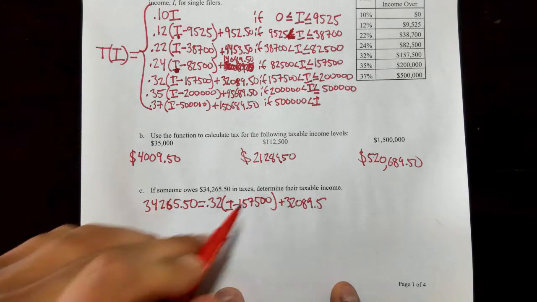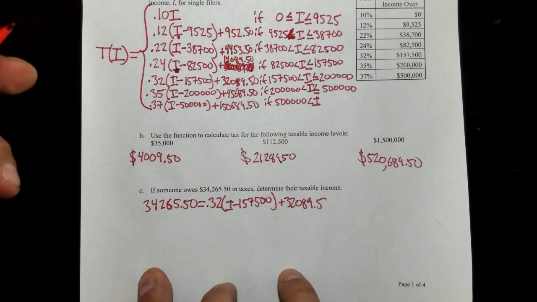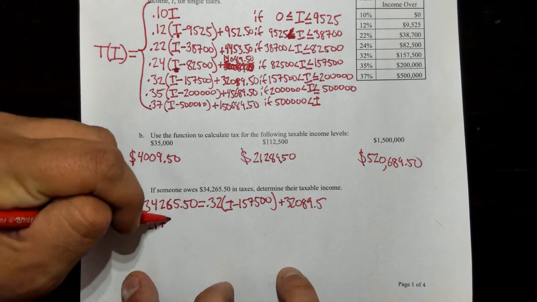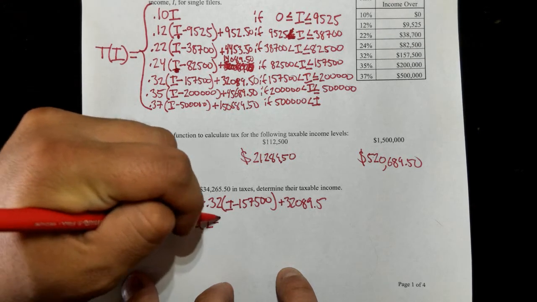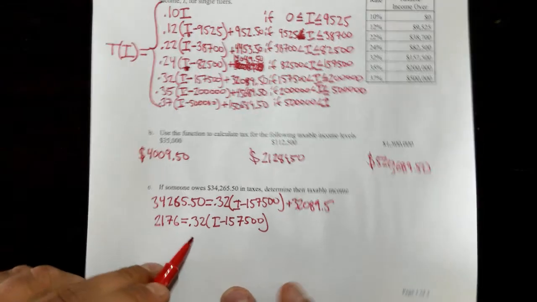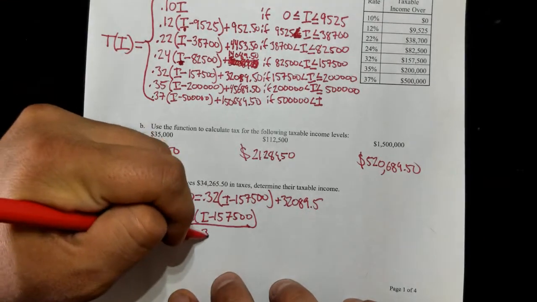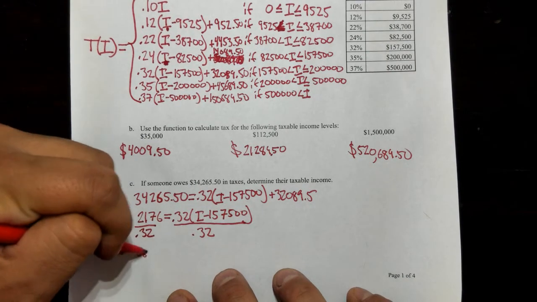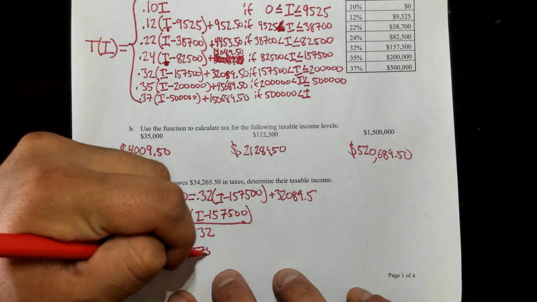And of course, we would subtract $32,089.50, which will give us 2,176 equals 0.32 times I minus 157,500. And then we would divide both sides by 0.32, which is going to give us 6,800 is equal to I minus 157,500.